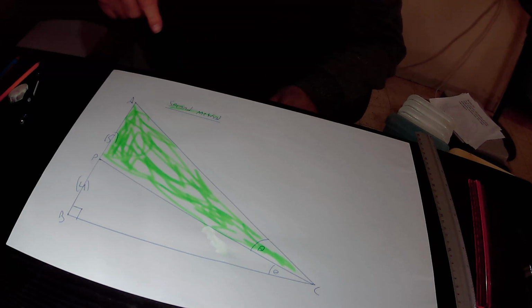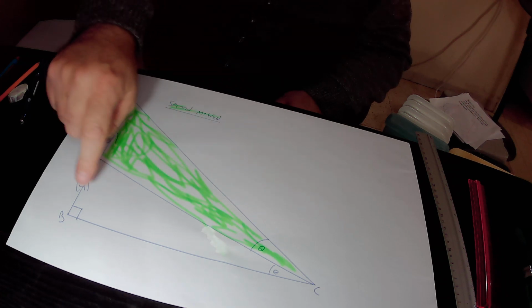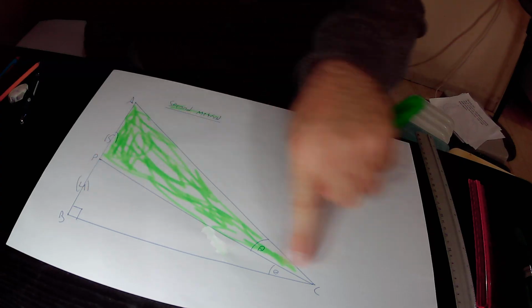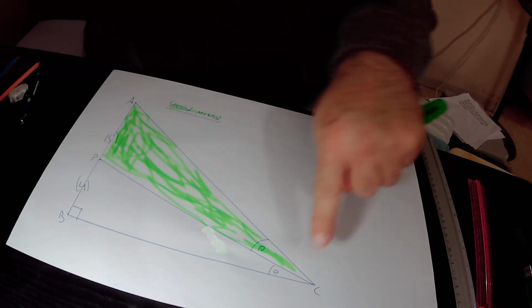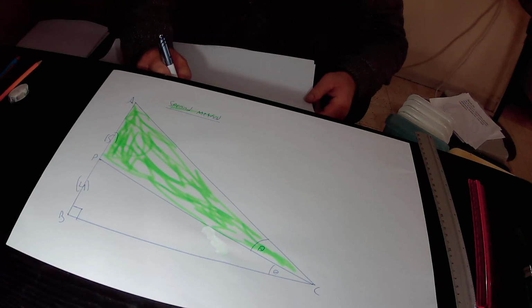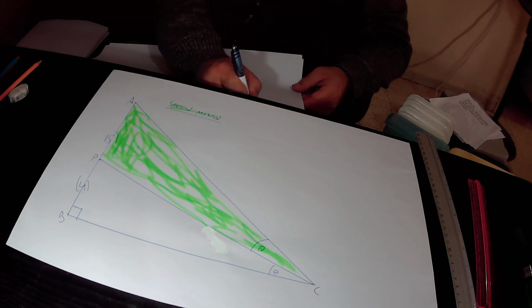We focus on this white lower triangle PBC. In this white lower triangle PBC, it is very easy to see that tangent theta equals PB over BC. Again, tangent theta equals PB over BC. So it is known.